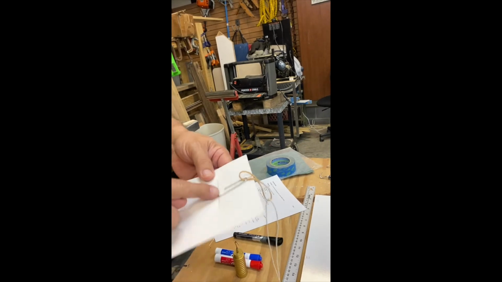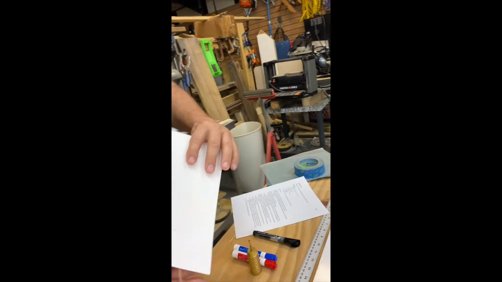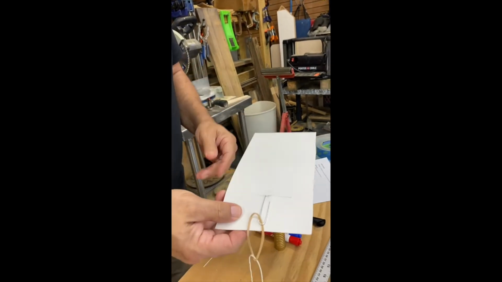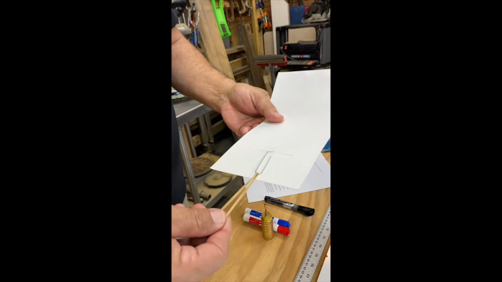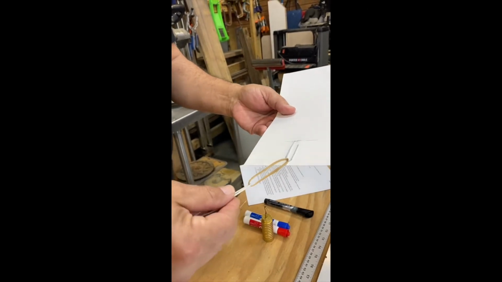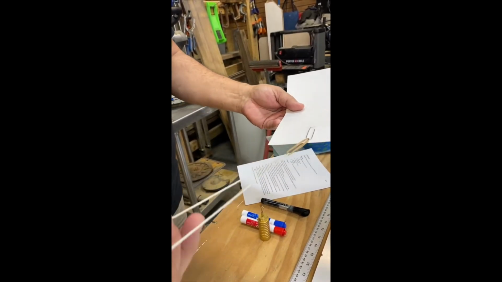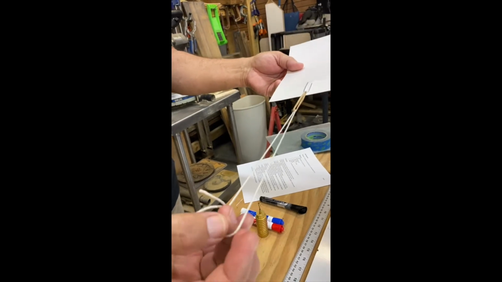Step 3, insert the paper clip in. I've done that already, so you can see that that is ready to go. The paper clip's just through the slit here. Step 4, slide the rubber band onto the paper clip. There we go, that's done. Step 5, tie the string onto the rubber band or loop it through. So I've tied the string onto the rubber band. So now I've done 1 through 5 here.